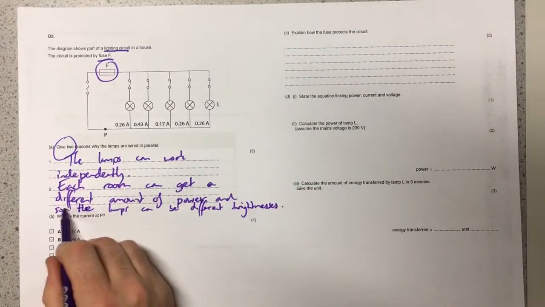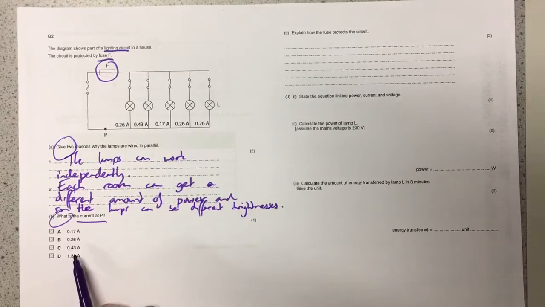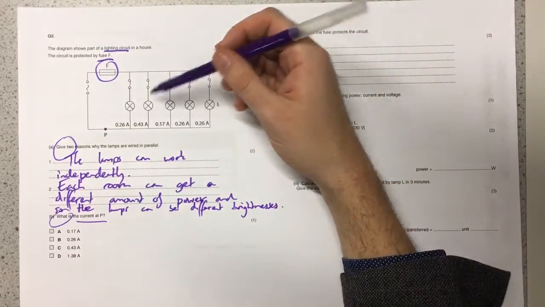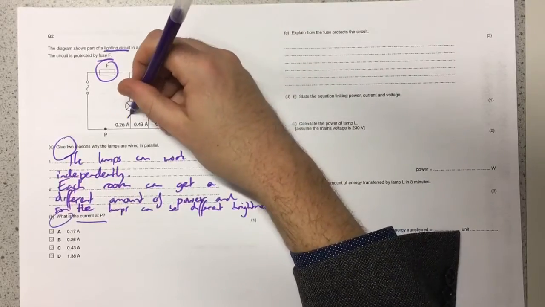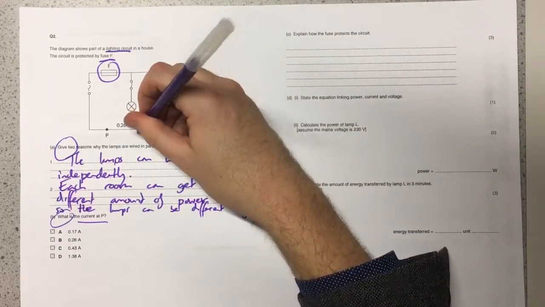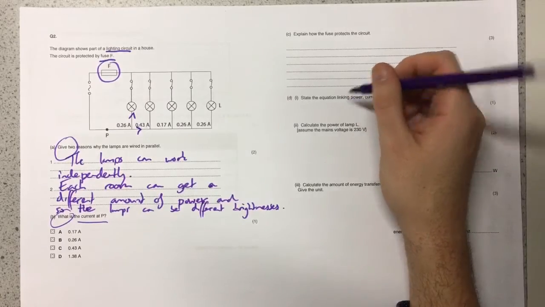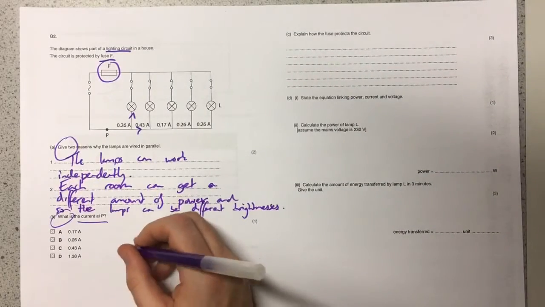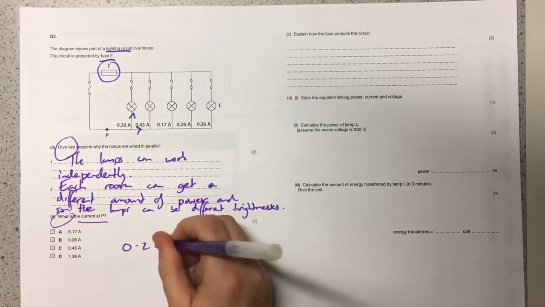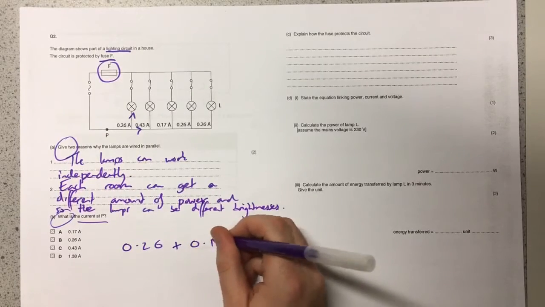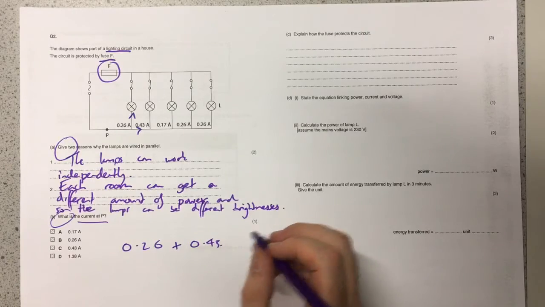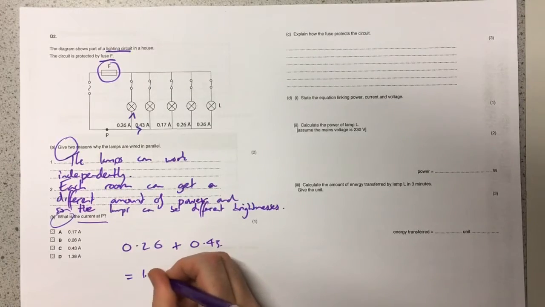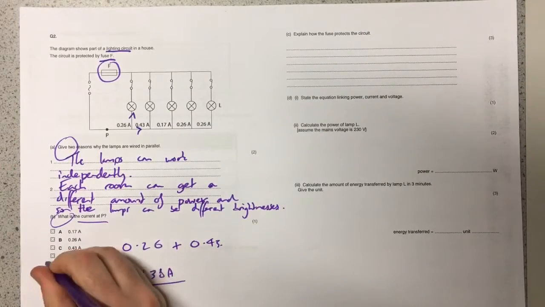Then it asks us to work out what the current is at point P. Now, what we can see is that 0.26 amps went this way and 0.43 amps went this way. So all we've got to do to work out what it is do 0.26 plus 0.43. And that's going to give us an answer of 1.38, which is D.